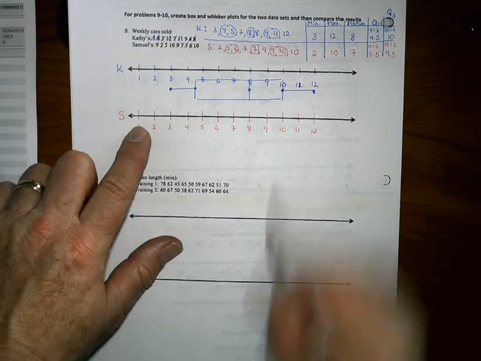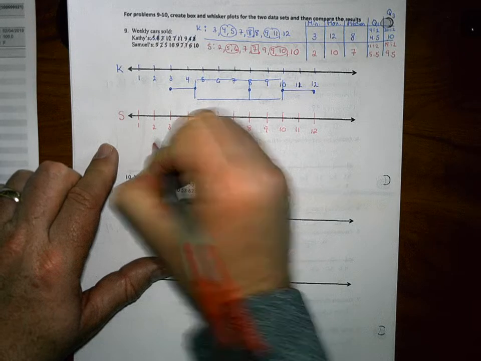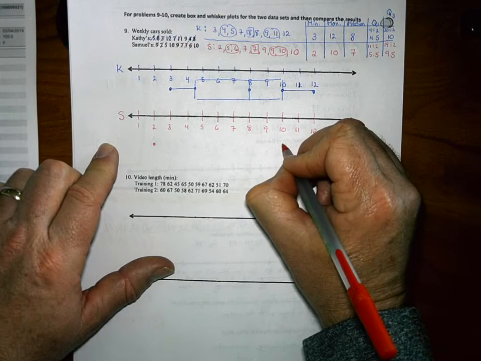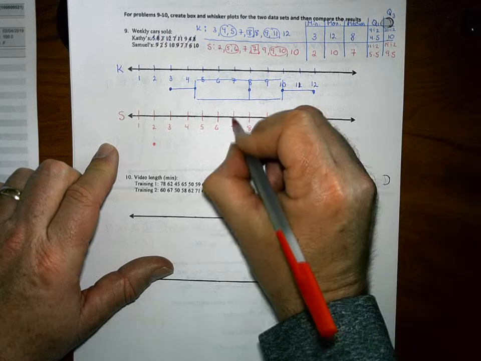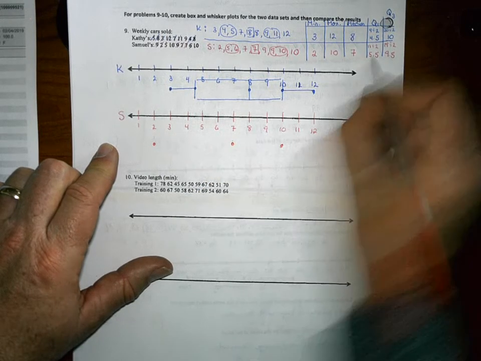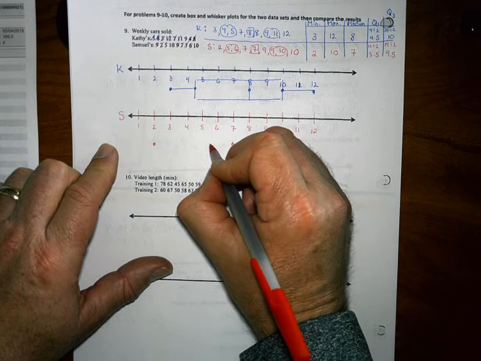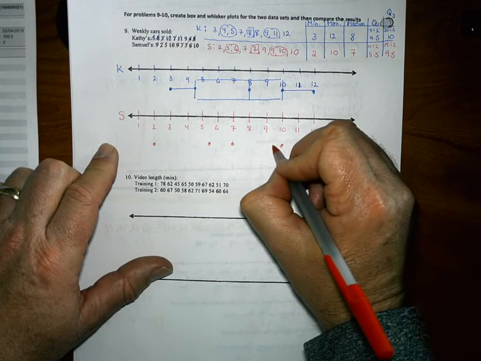So Sam's minimum was 2, put a dot below 2. His maximum was 10, put a dot below 10. Sam's median was 7, so put a dot below 7. His Q1 was 5.5, that's halfway between 5 and 6, put a dot. And his Q3 was 9.5, halfway between 9 and 10.